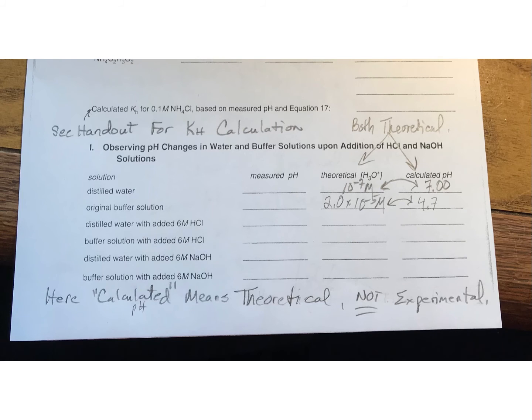Okay? So for the strong acid, if we assume distilled water is perfectly neutral, which is an assumption, and has a calculated pH of 7, the concentration of hydronium would be 10 to the minus pH, or 10 to the minus 7 moles per liter. But for the buffer, it's a little bit more complicated.